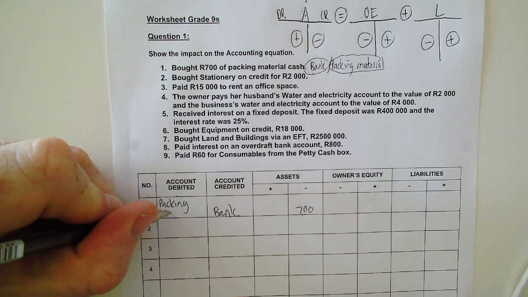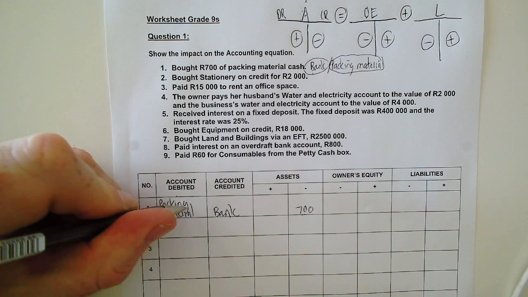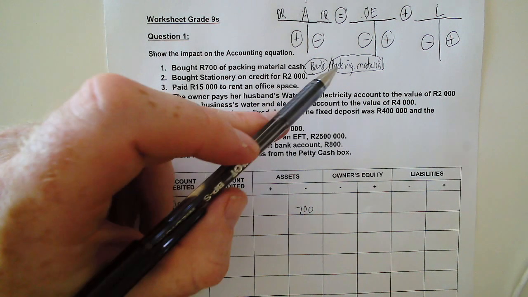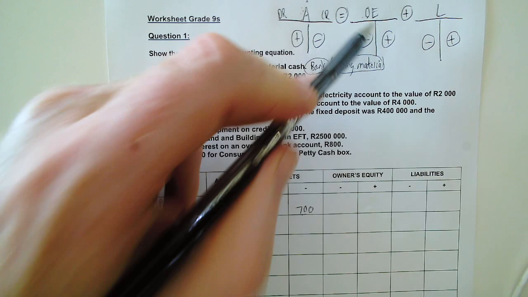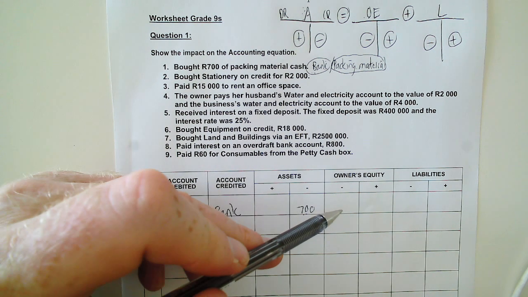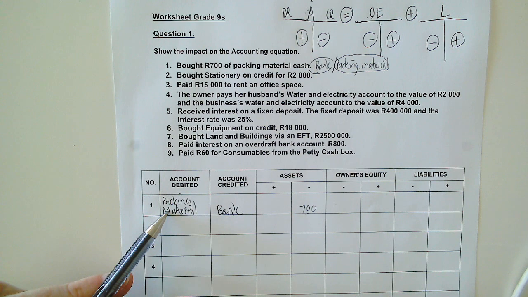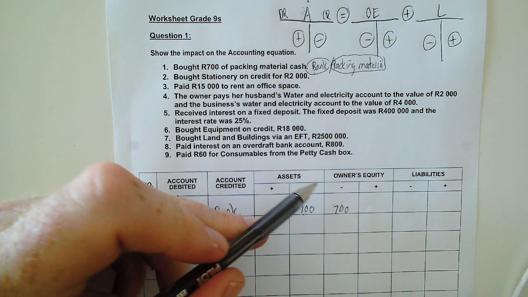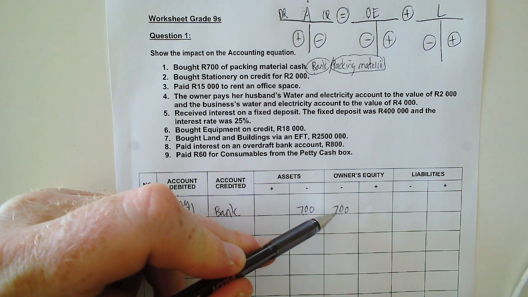Packing material will get debited. Now, why is it on the debit side? Packing material is an owner's equity account, so owner's equity over here. And if I put it on the debit side, it means that the owner's equity gets less.